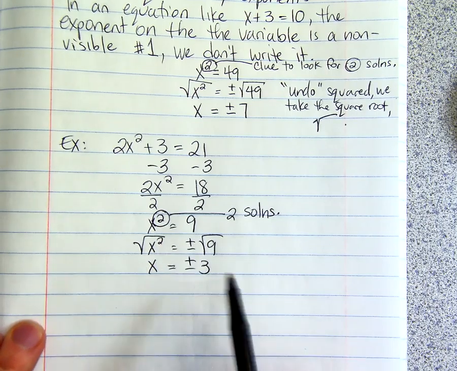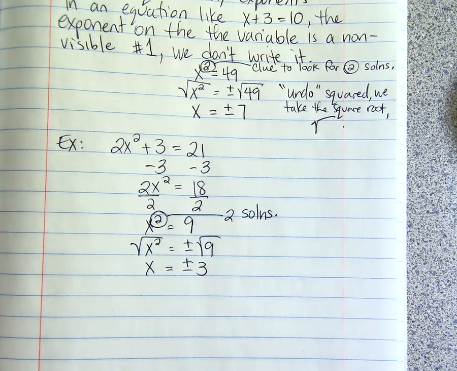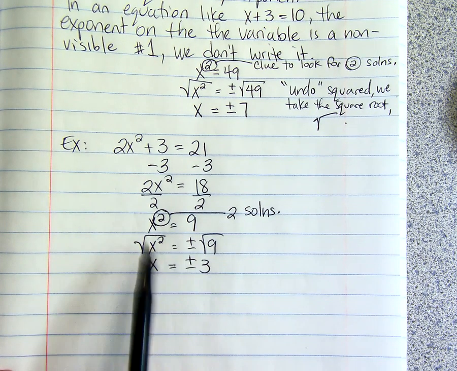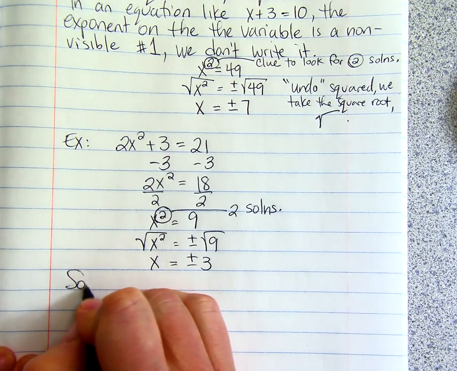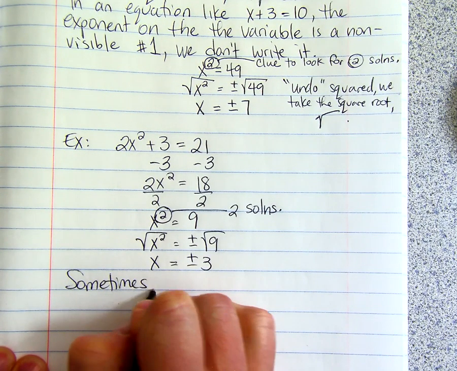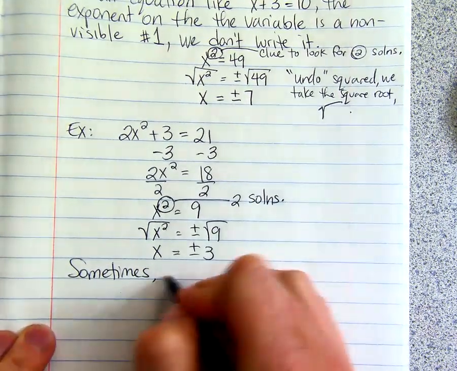This is probably the biggest thing that kids forget, that there's going to be 2 solutions when you have an x squared equal to something. Sometimes when we cross multiply, we get an x squared.